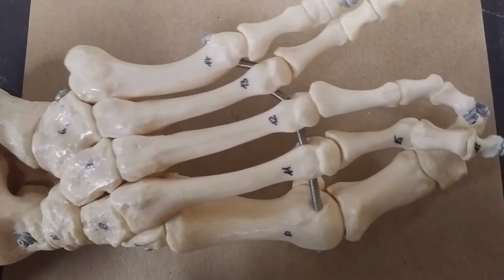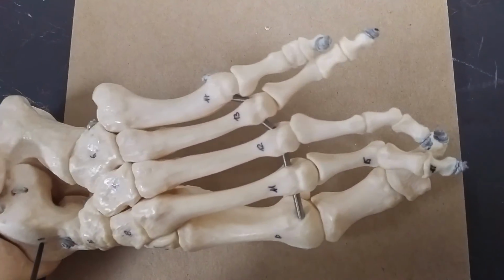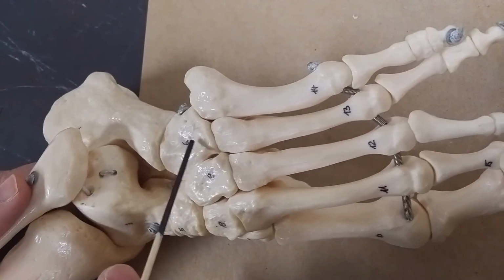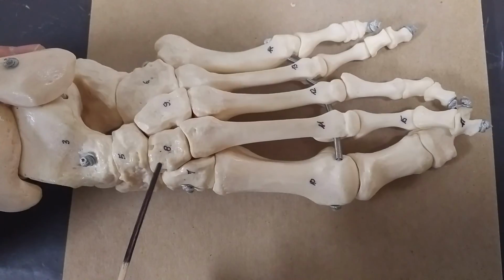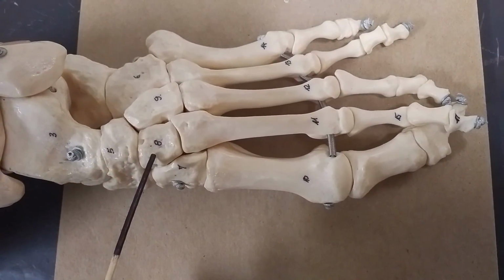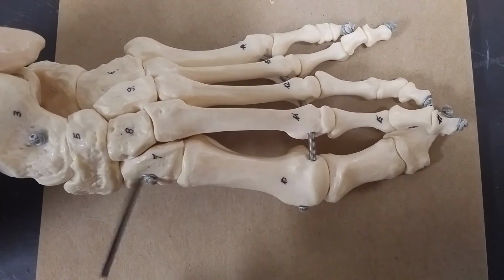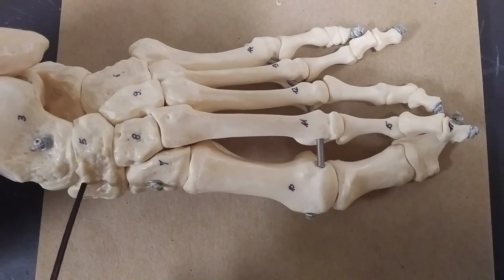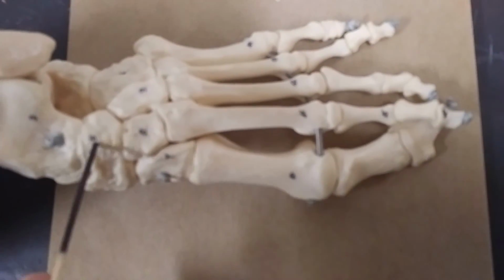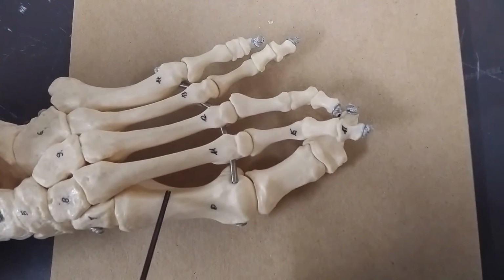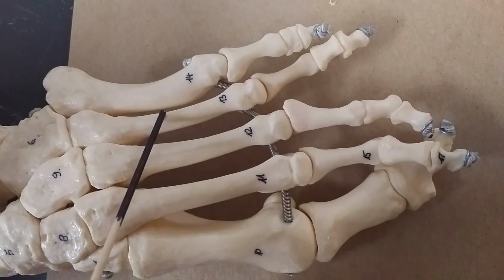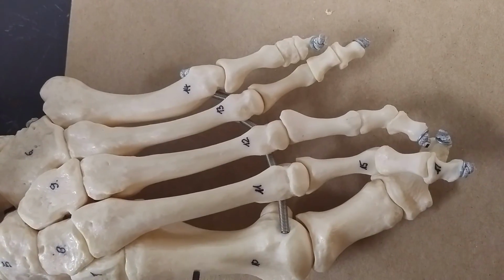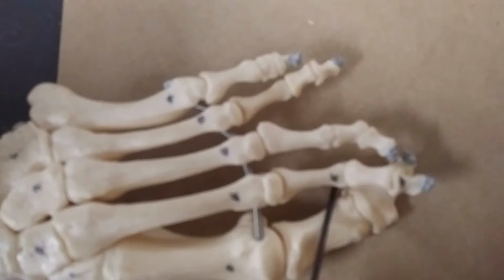Again, this is the talus. This is the calcaneus, cuboid, lateral cuneiform, intermediate cuneiform, and medial cuneiform, and this is the scaphoid or navicular bone. You can call it either one. Navicular is more common. These are the metatarsal bones. Metatarsal 1, 2, 3, 4, and 5. Metatarsal 1 is medial. This is the big toe.